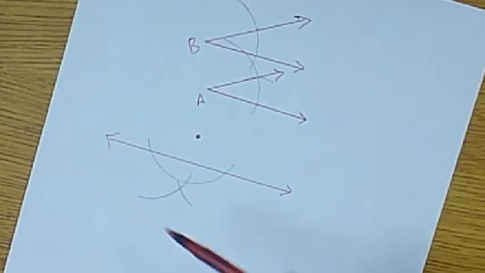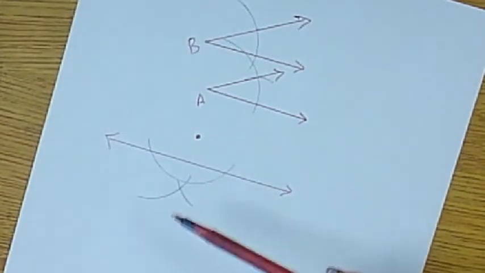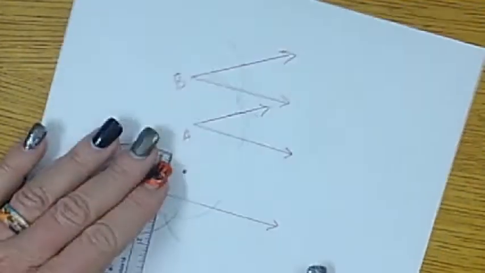Okay, so now we just would connect from the original point to the last two intersections of those arcs, and then write our notation if we actually label them.